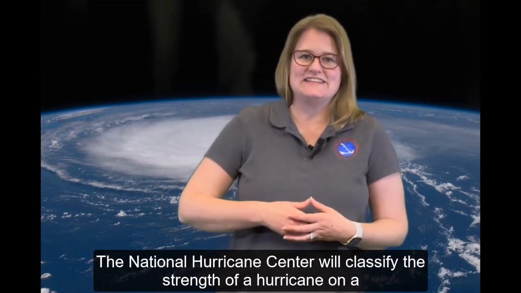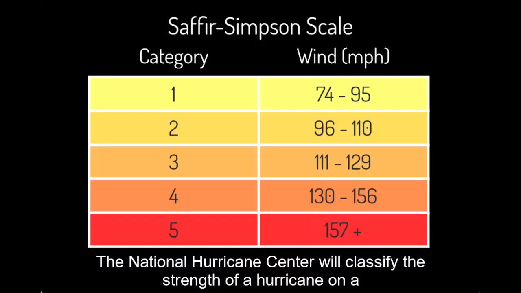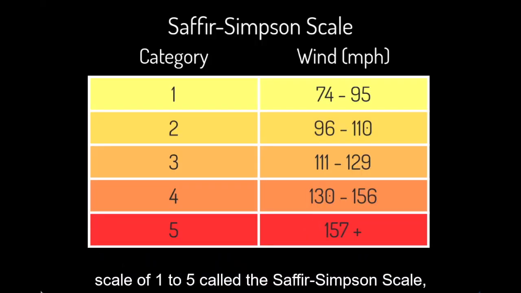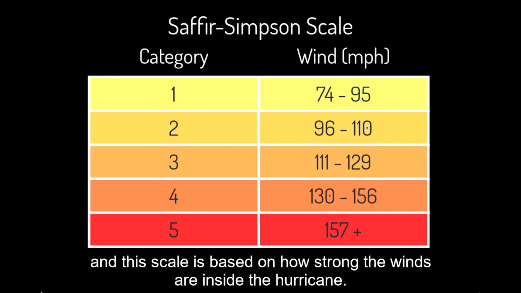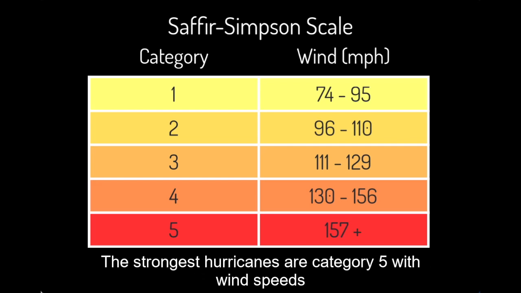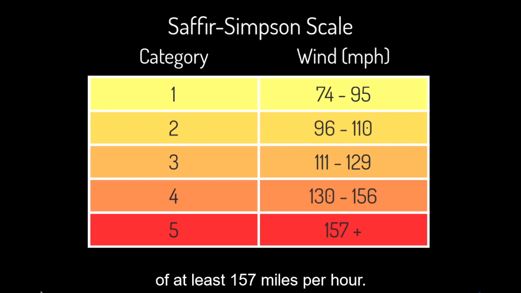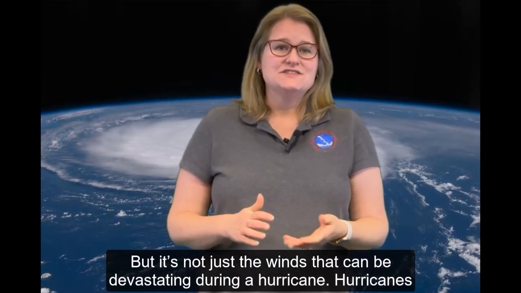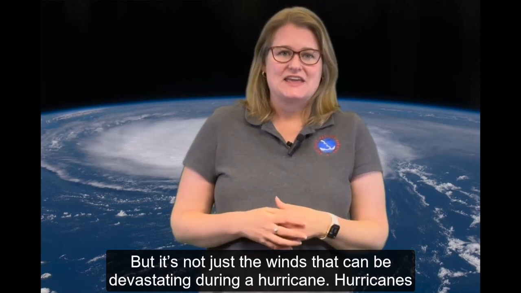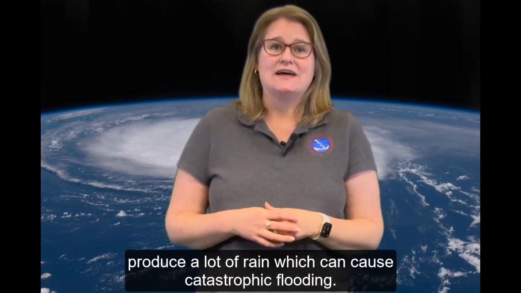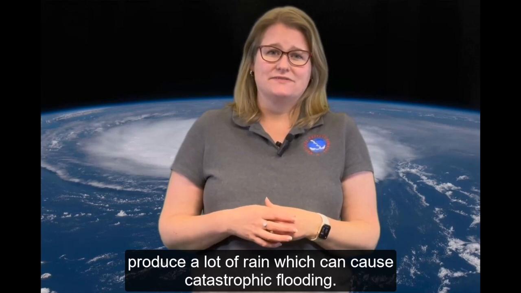The National Hurricane Center will classify the strength of a hurricane on a scale of 1 to 5 called the Saffir-Simpson Scale, and this scale is based on how strong the winds are inside the hurricane. The strongest hurricanes are Category 5 with wind speeds of at least 157 miles per hour. But it's not just the winds that can be devastating during a hurricane. Hurricanes produce a lot of rain, which can cause catastrophic flooding.